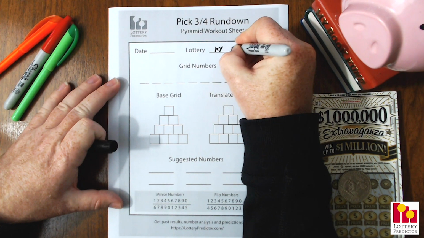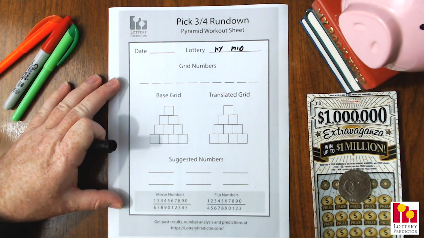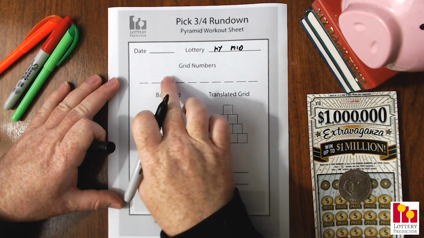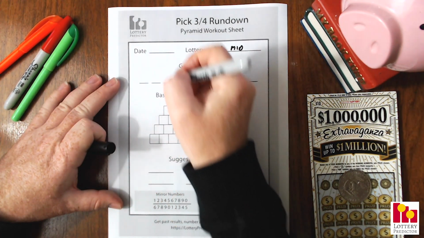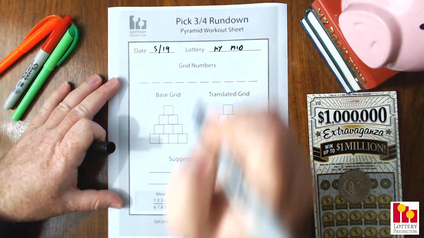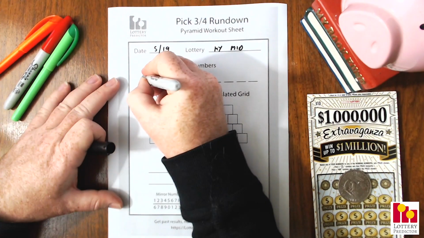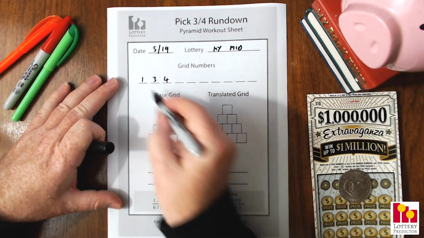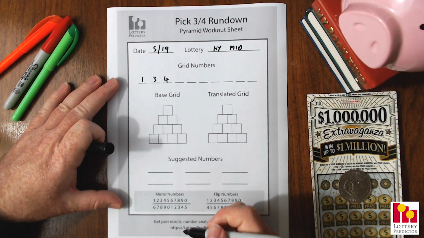And we're going to do the Kentucky midday lottery. Now, we just need the one number that we're going to go ahead and use. So we're going to take the result from the 19th of May in the Kentucky midday. And that was a 134. So we don't need the rest of these numbers filled in. We just need this 1, 3, and 4, like so.